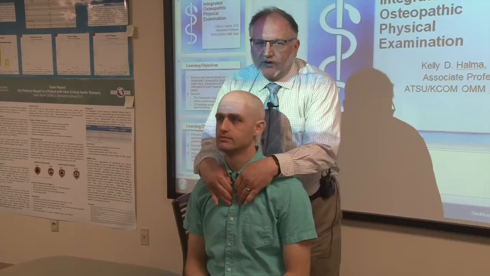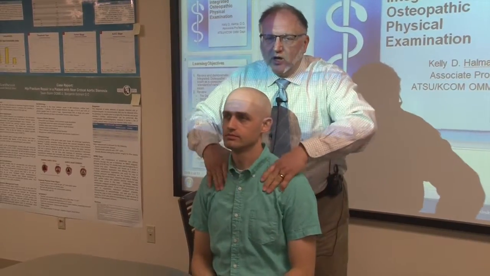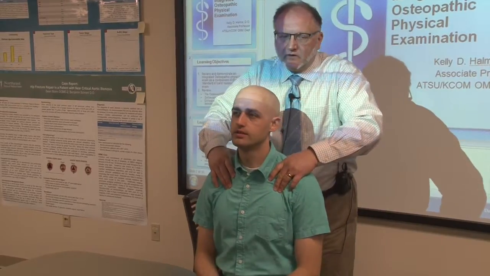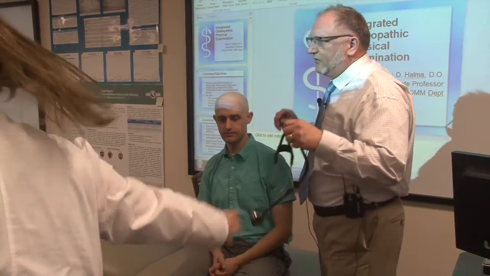No vertigo, I hope. So as I slide in, I can assess the SC joint briefly, press on the sternum, and then assess the ribs. Deep breath in and out. All right, and can I borrow a stethoscope? I was going to use my tie, but I bet there's a few people in here that have a stethoscope.